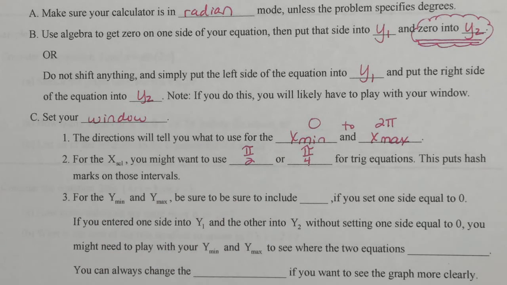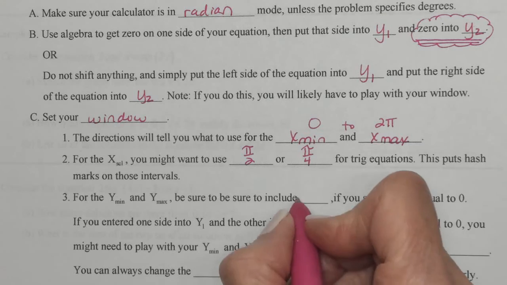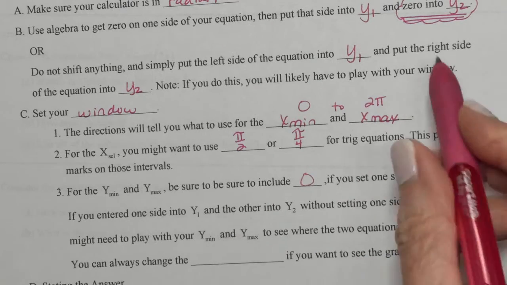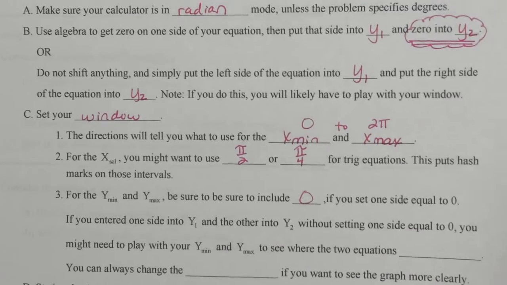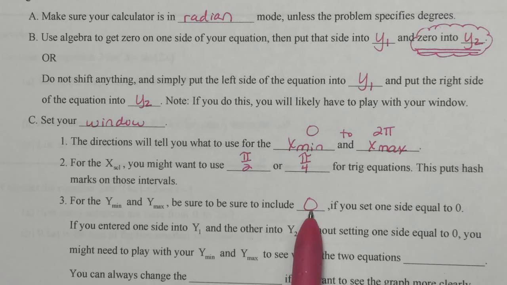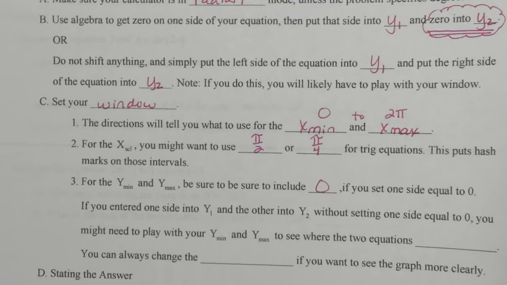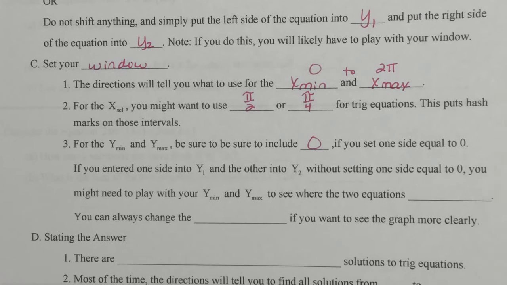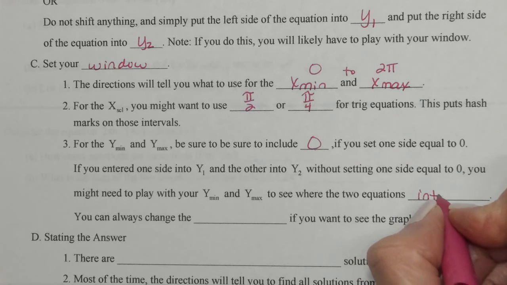And then for the y max and the y min, you just need to be sure that you include the 0. If you're like me and you set one side equal to 0, make sure that you include the 0. If you entered it the other way, you're going to need to play with your y max and your y min to see where the two equations intersect.